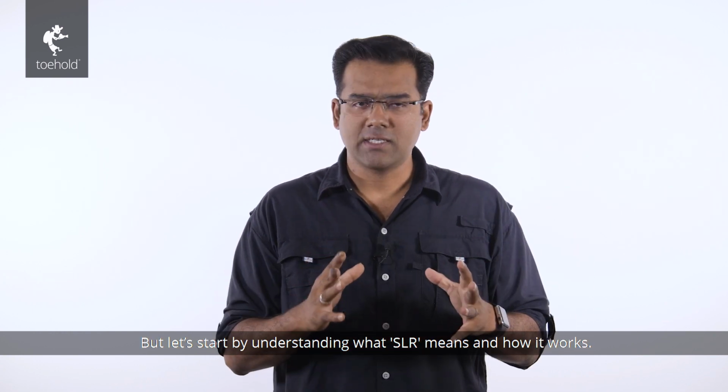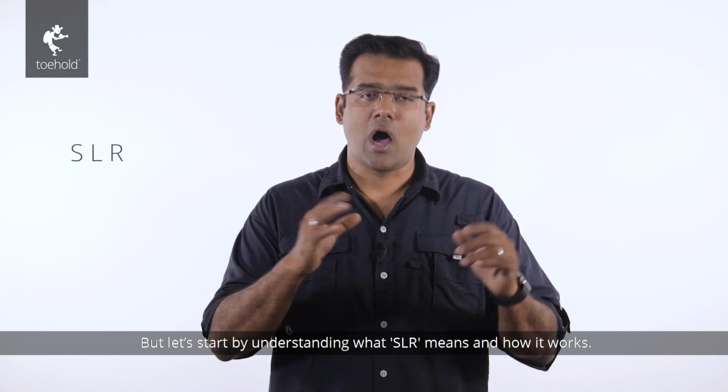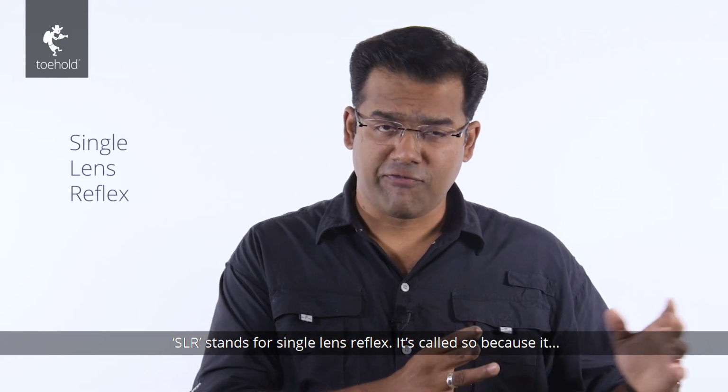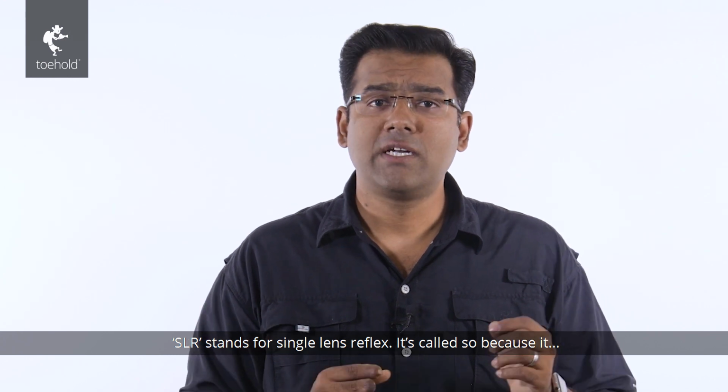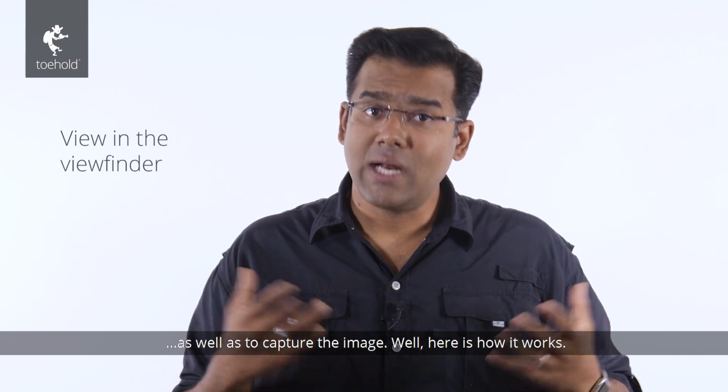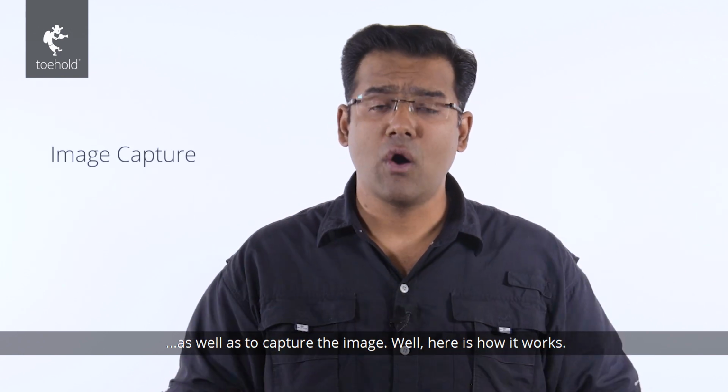But let's start by understanding what SLR means and how it works. SLR stands for single lens reflex. It's called so because it uses a single lens to show you the view in the viewfinder as well as capture the image. Well, here's how it works.